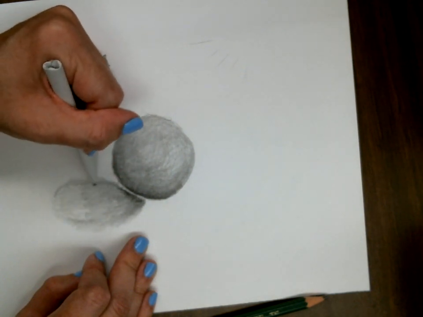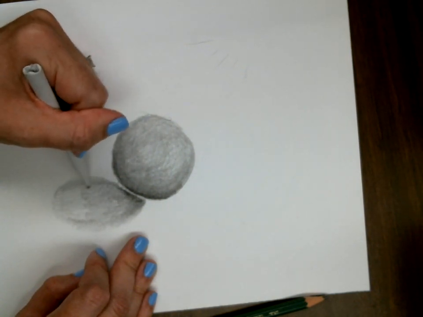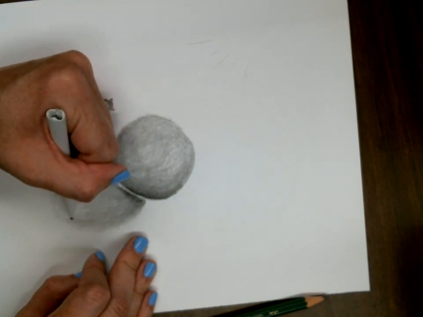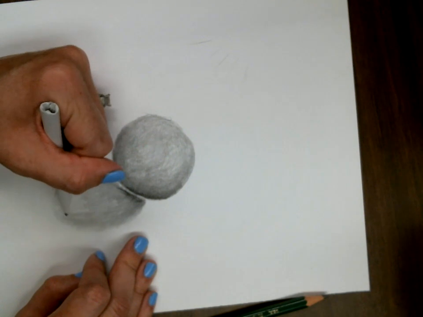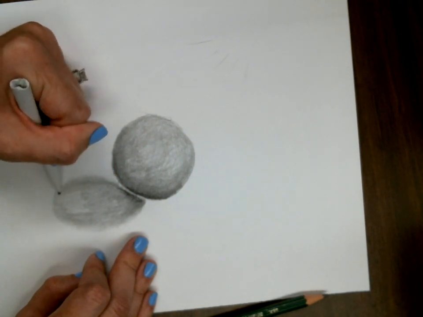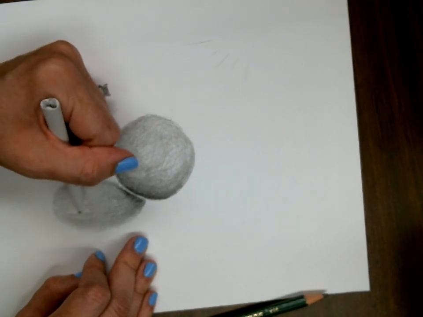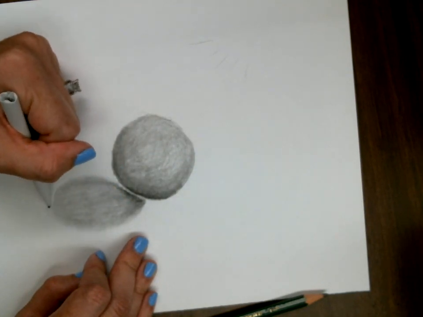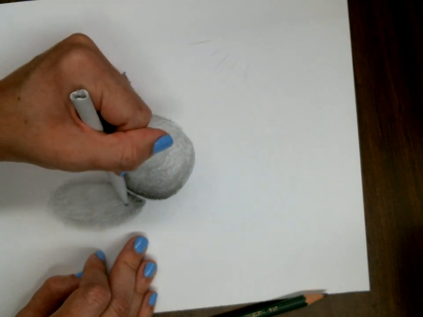It's pretty relaxing, I think. And shading is a skill. So if this is your first time trying to blend or shade, please don't stress out if it doesn't look quite how you wanted it to the first time. Give it some practice, give it some time. Takes a while to master.